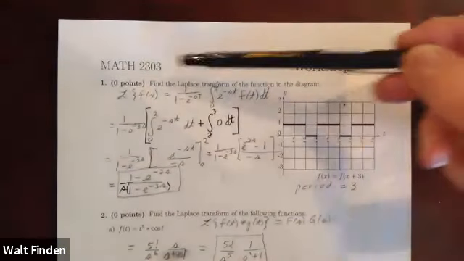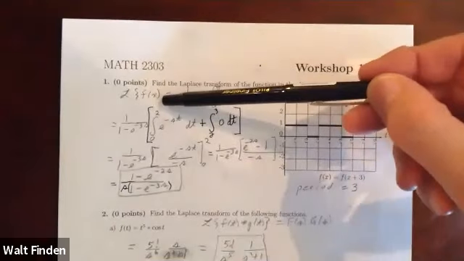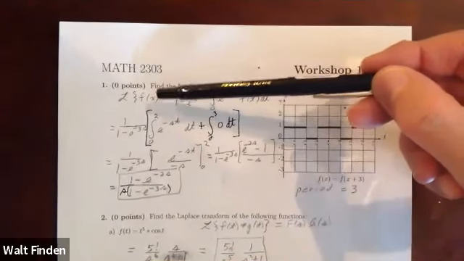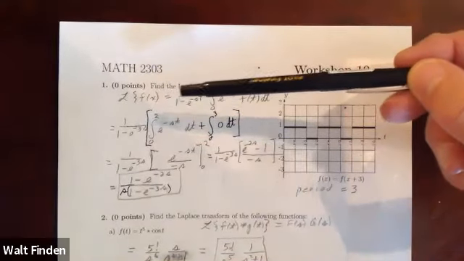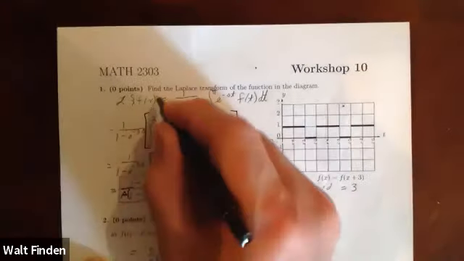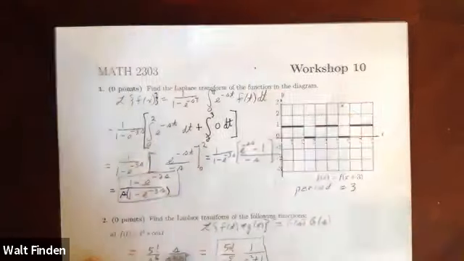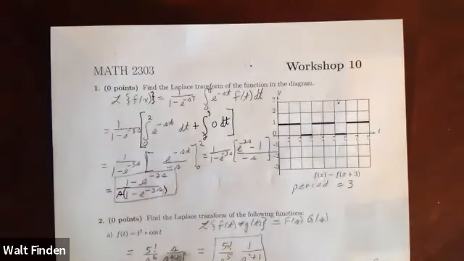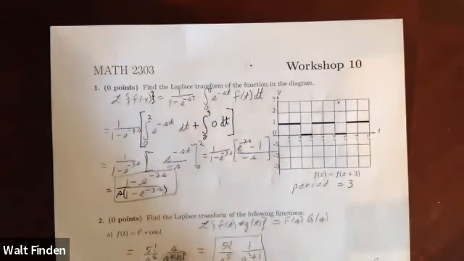The formula, here it is, for a periodic function is given right there. You're integrating, capital T, by the way, is the period. In this case, it's 3.